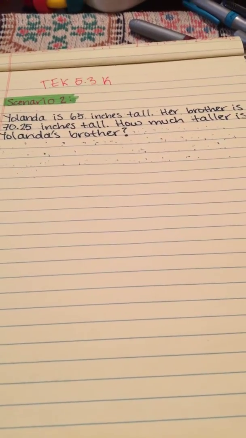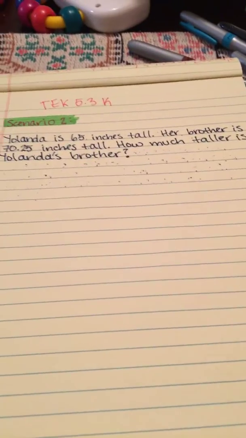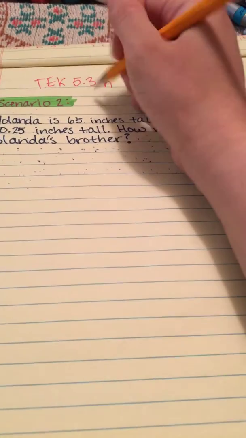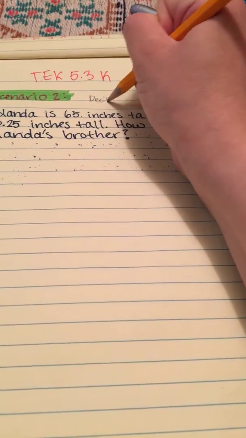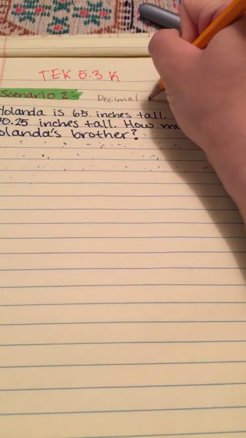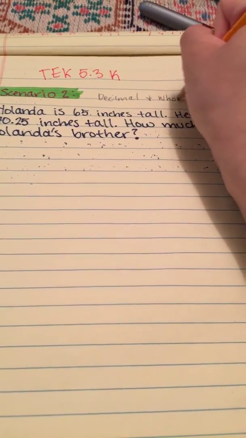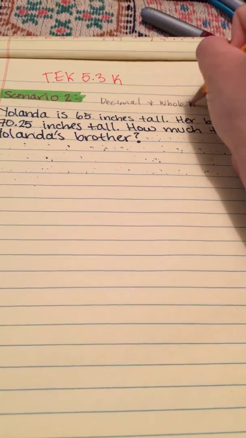Okay, so in the second scenario, we're going to have a decimal and whole number. Go ahead and just use the pound sign for number.